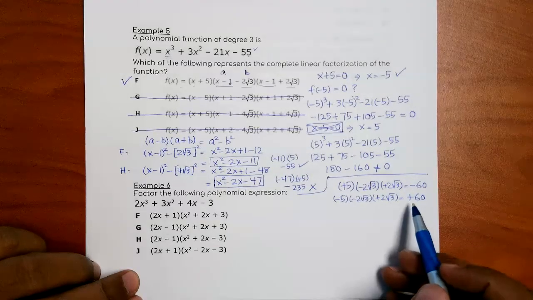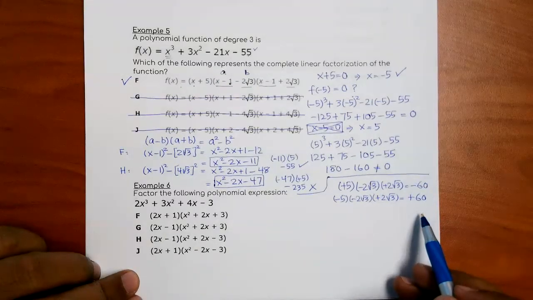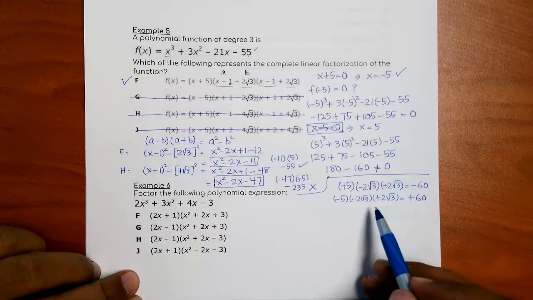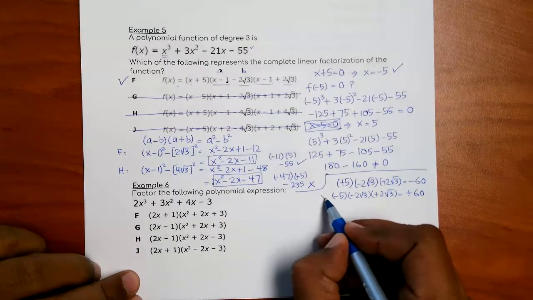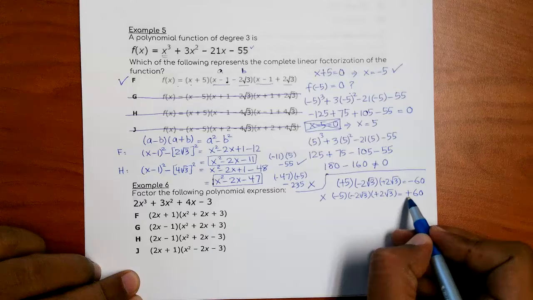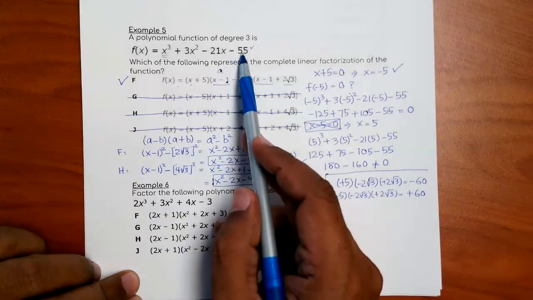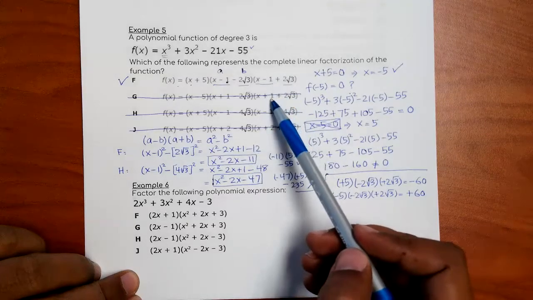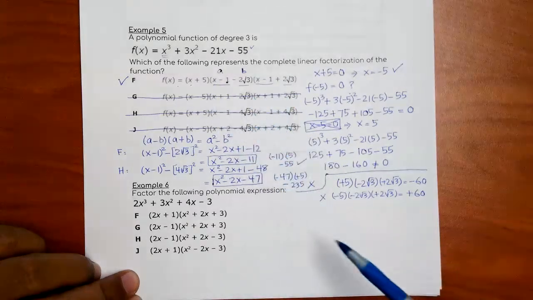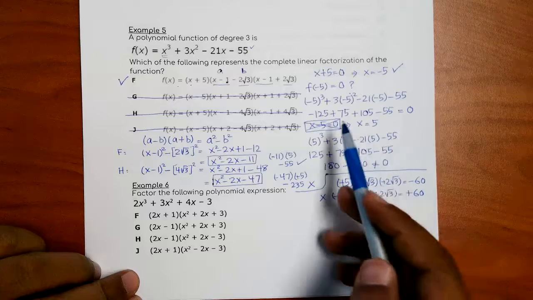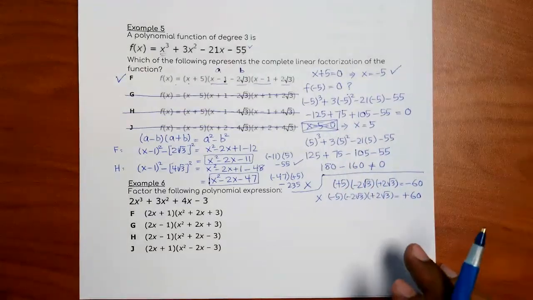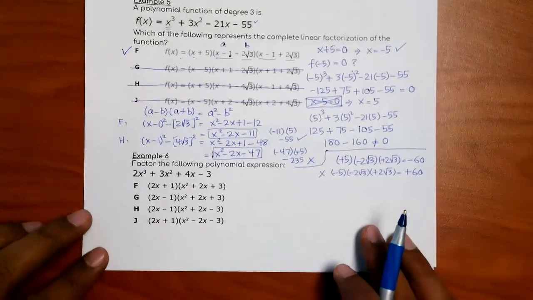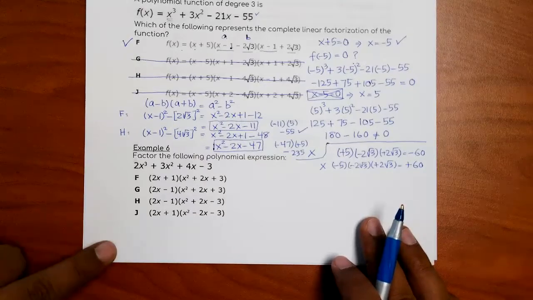Anyway, the thing is, in this case, if you go by this route, you can eliminate a choice like this based on the fact that you get a positive 60 and you have a negative 55 here. But then you still have this plus 1 that you would need to multiply to get a number. So I think this is a better way of doing this problem. So now let's go to the next example.